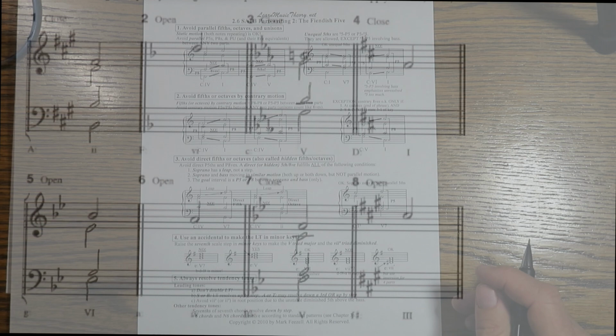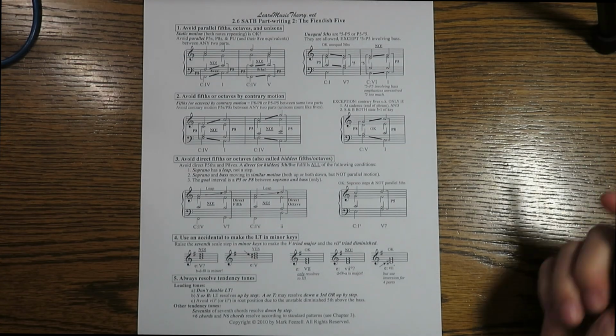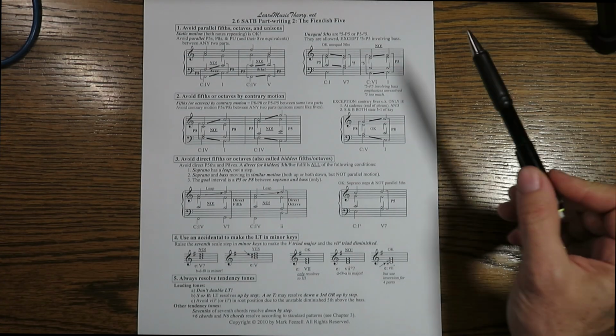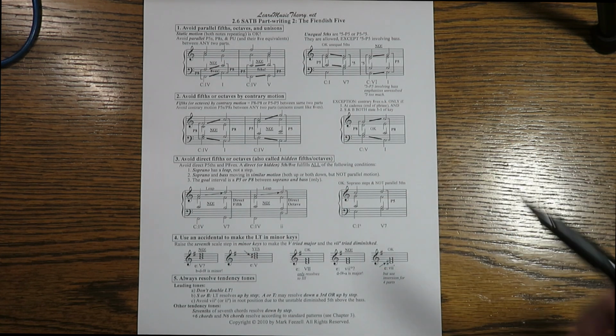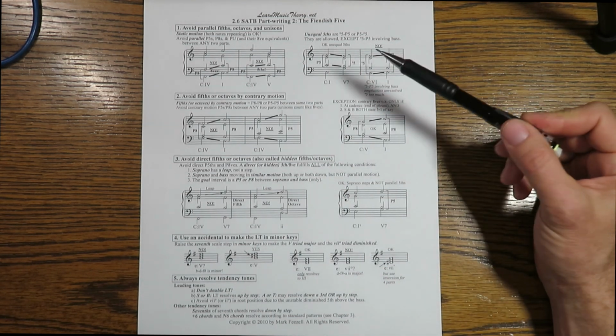Thanks a lot. Okay, so it's time to go over the Fiendish 5. This is everything you need to know about part writing and the errors that we want to avoid.